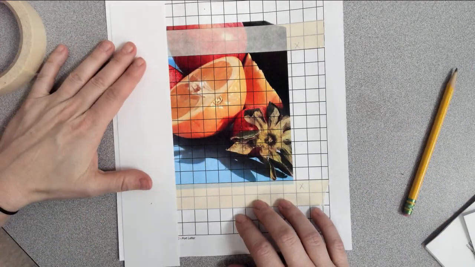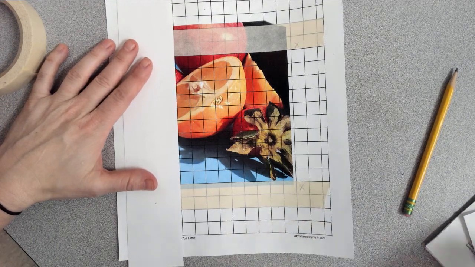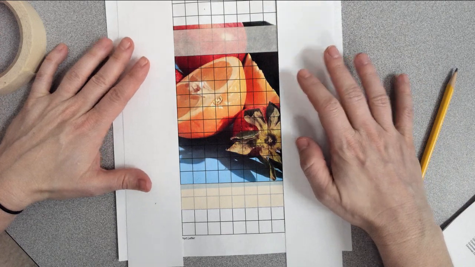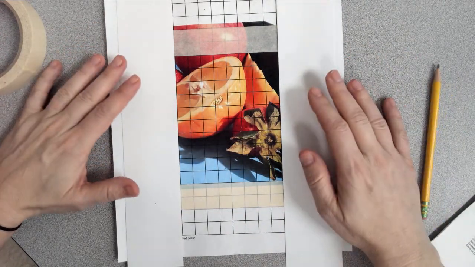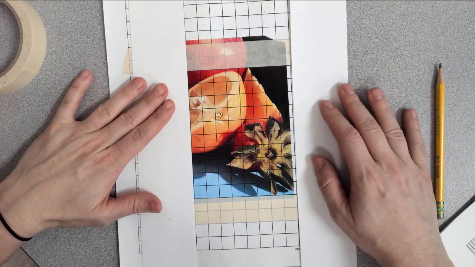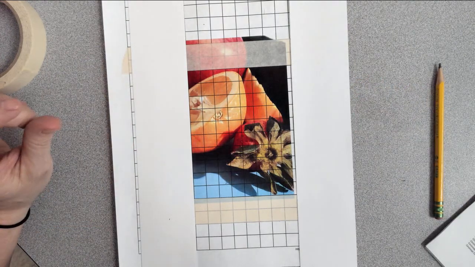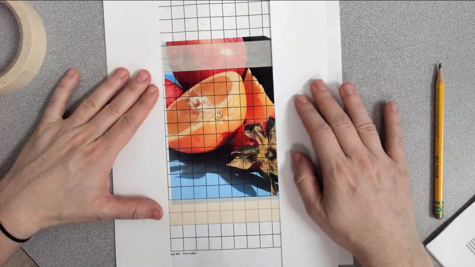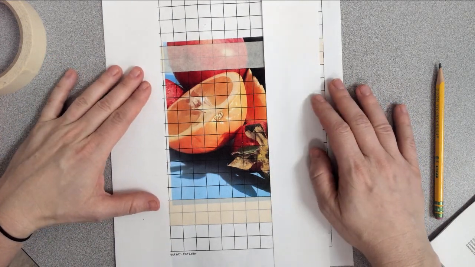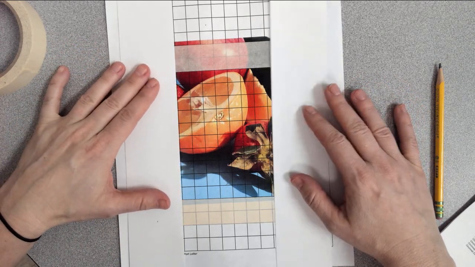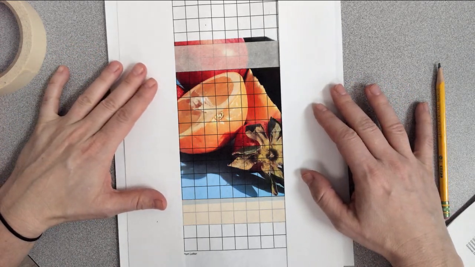I'll start again real easy by taking 1 off each side and see what that looks like. Then I'll see what taking 2 off the left and nothing off the right looks like, and 2 off the right and nothing off the left. And I actually think I prefer taking 1 off of each.